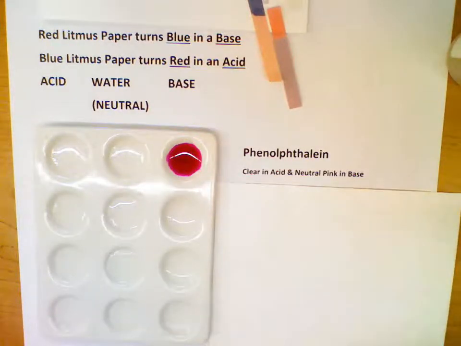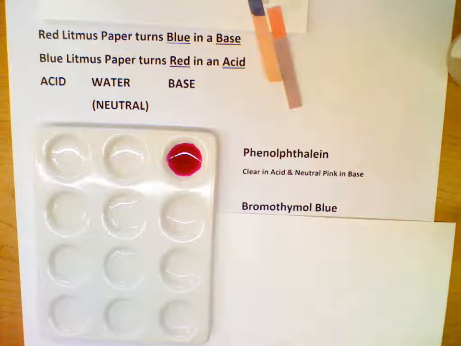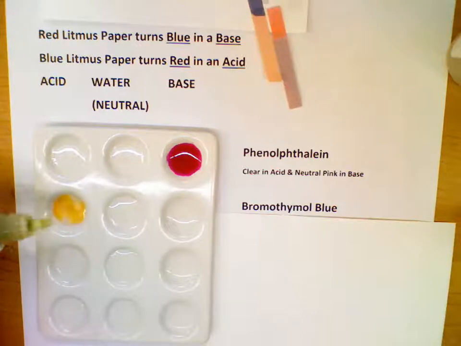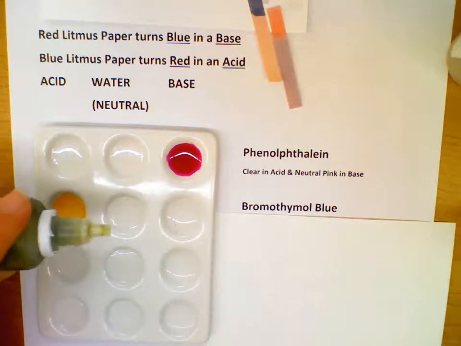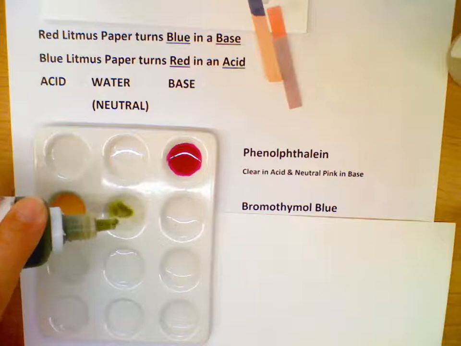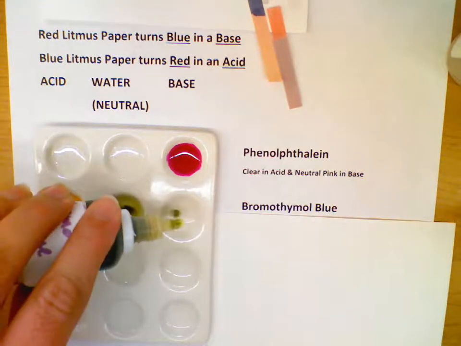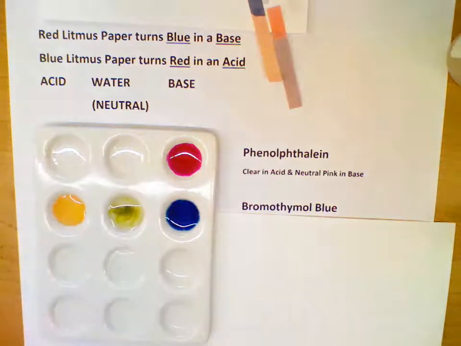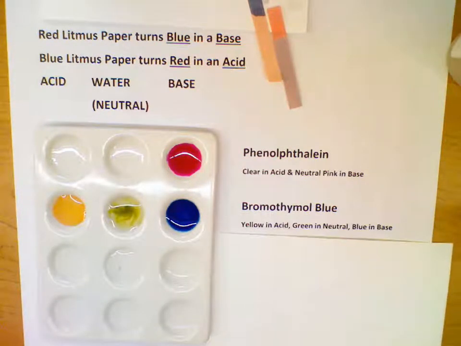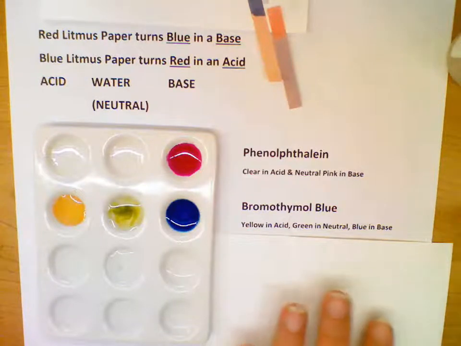The next indicator we're going to look at is called bromothymol blue. Bromothymol blue in an acid is yellow. In something neutral is green. And in a base is blue. Okay, so that's bromothymol blue. Again, yellow in an acid, green in something neutral, blue in a base.